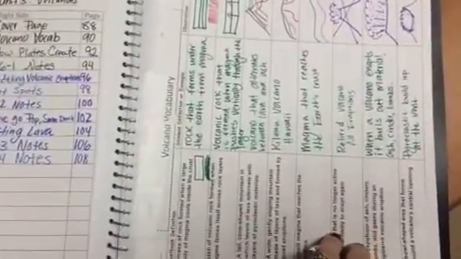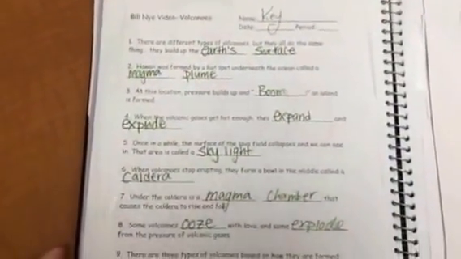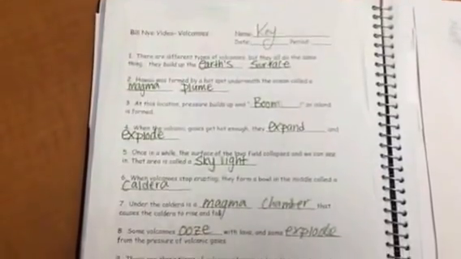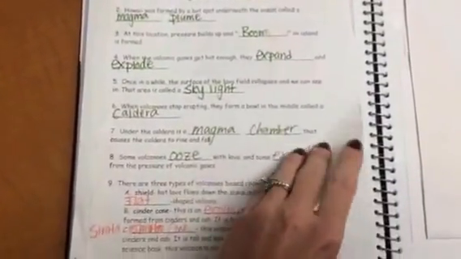On page 90 should be your Unit 3 Volcano vocabulary. On page 91 is Bill Nye Volcanoes. Again, you should have gone through the answer key. And there is a back to this, so please make sure the back is also filled out.